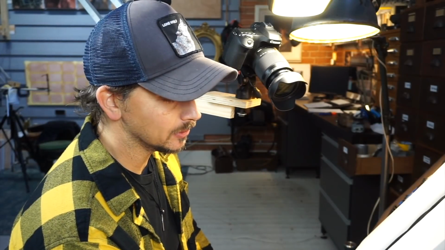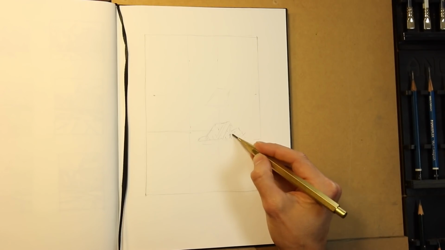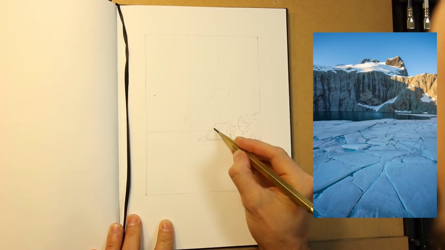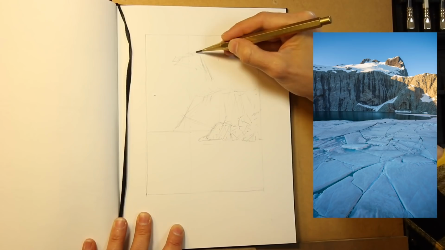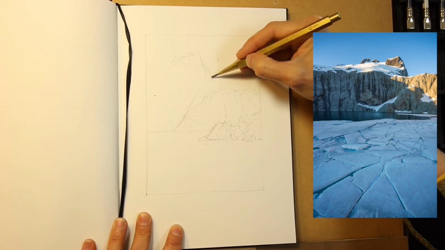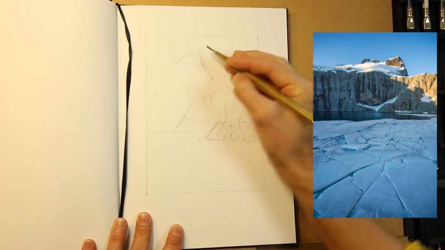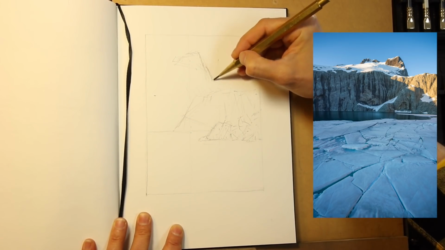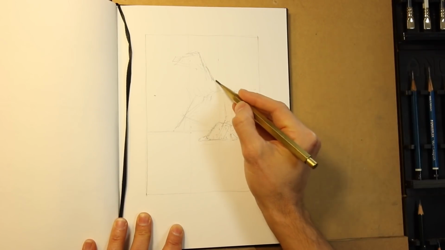We can get some really cool random shapes in here for that broken rock slope. Bit of a shadow cast. The line of the shadow will lead the eye into that rock that's sitting right there. I want to watch out for that center line. If I drop it in the center, I think I'll weaken the composition. So slightly offset, have that line cross the center line, anchor it there.